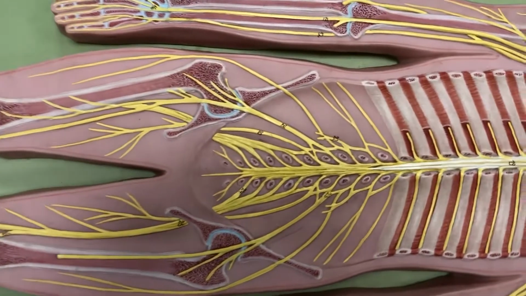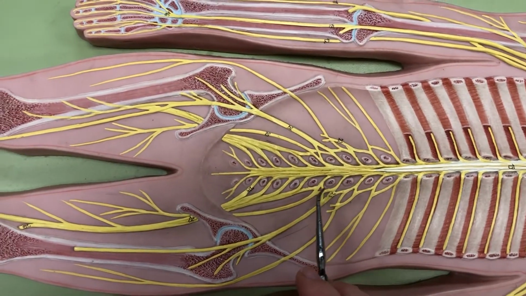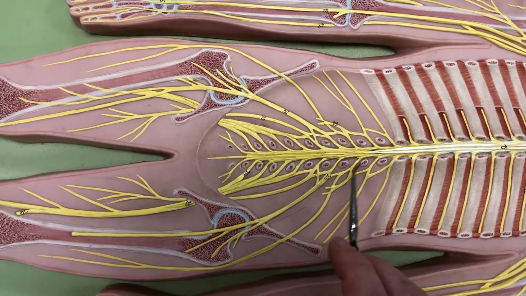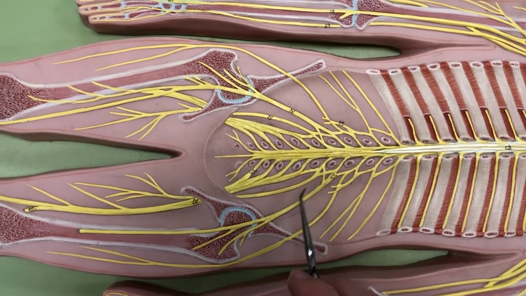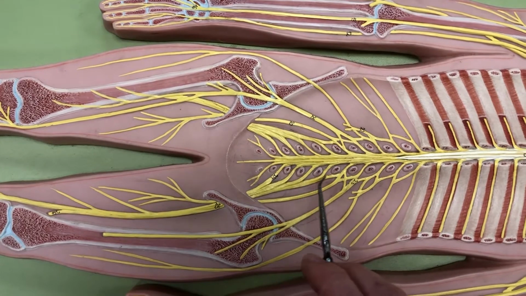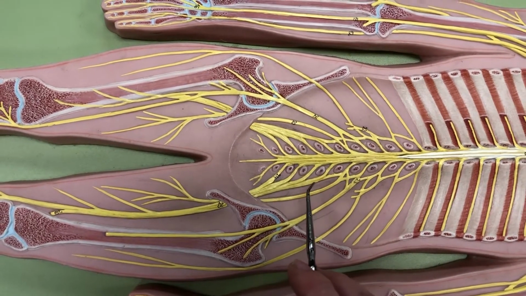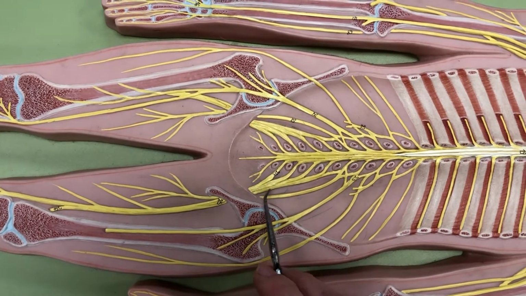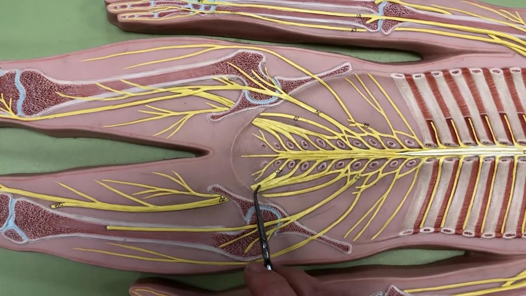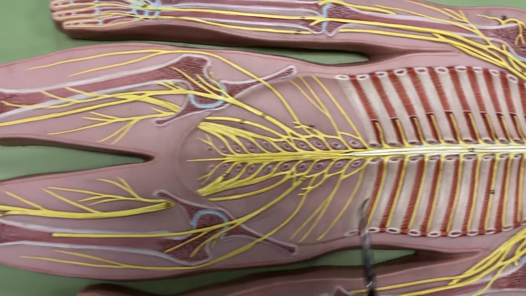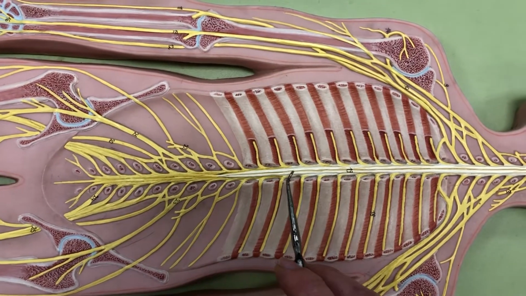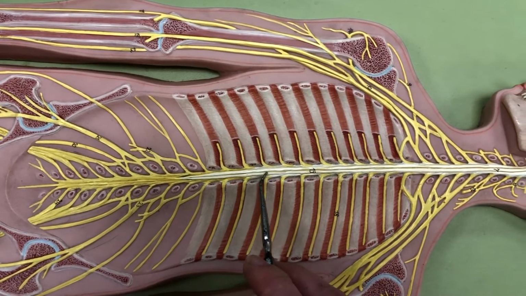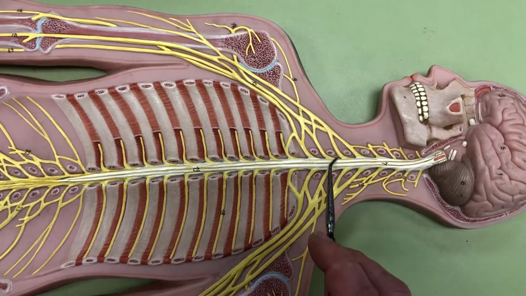And down here we have the lumbar plexus with the femoral nerve and the sacral plexus, and most of those spinal nerves run into the sciatic nerve. And there's a medullary cone, lumbar enlargement, and a cervical enlargement.